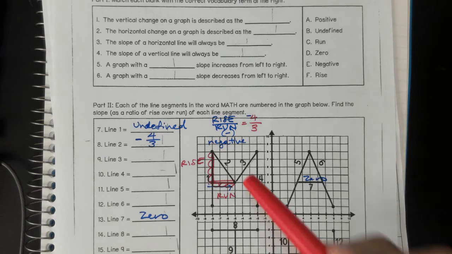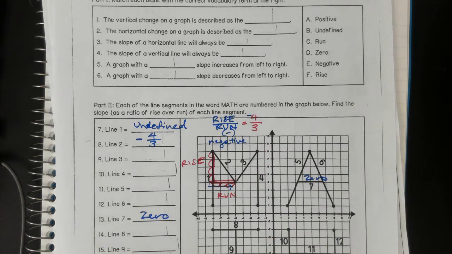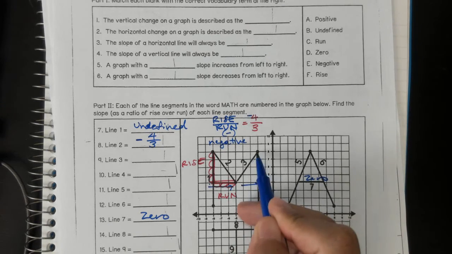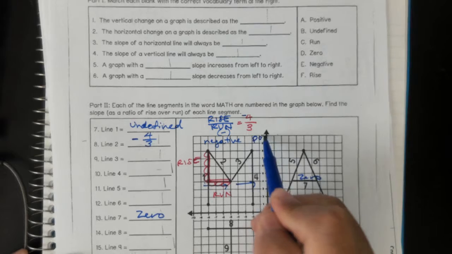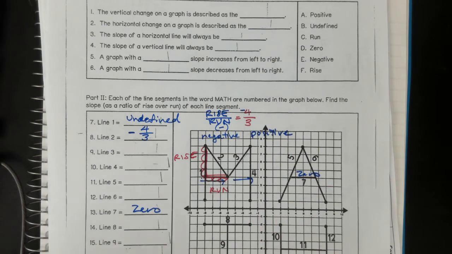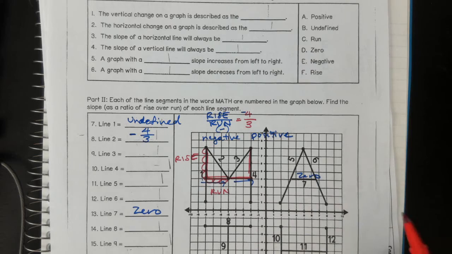Same thing, you ask yourself, what type of slope is this? Well, this slope is going to be positive, because going from left to right, it's going up. And I already told you, it's going up. So this is going to be a positive slope. Then you draw your triangle. Here's your triangle.